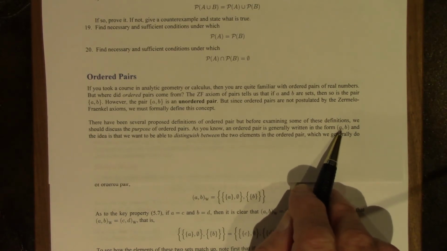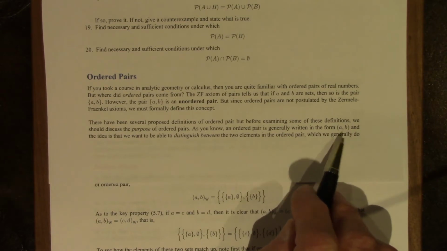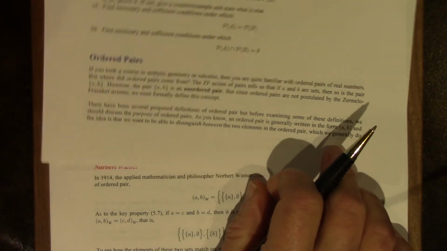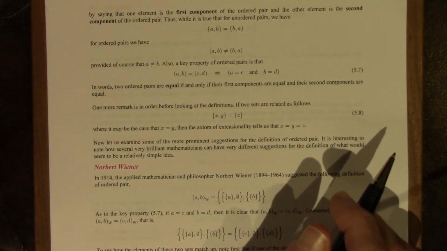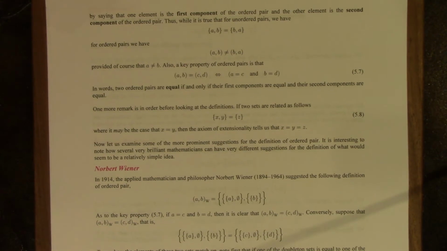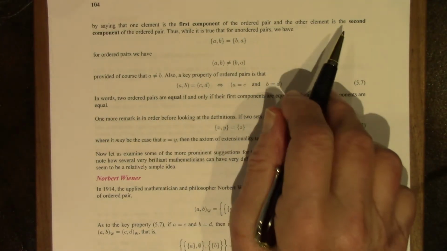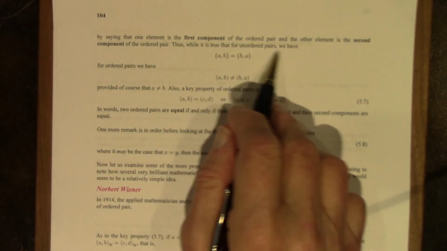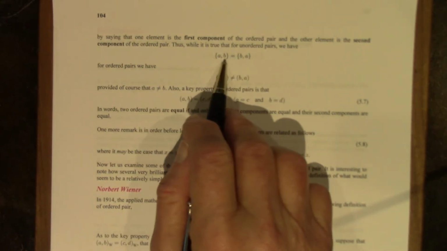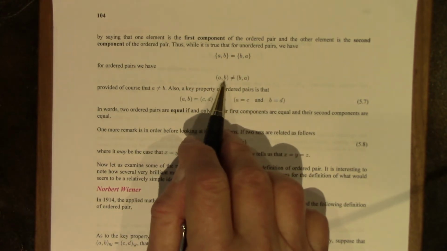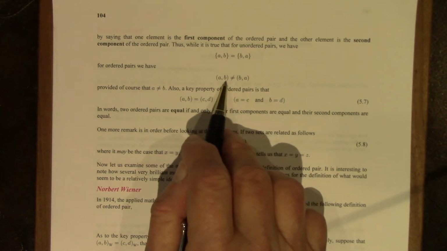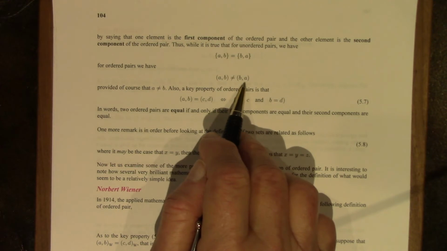And the idea is that we want to be able to distinguish the two elements. And we do that generally by referring to one as the first component of the ordered pair, so that would be A, and B as the second component. So while it's true for unordered pairs that these are the same when you swap A and B, for ordered pairs, these are distinctly different, unless, of course, A equals B. Otherwise, these are different ordered pairs.